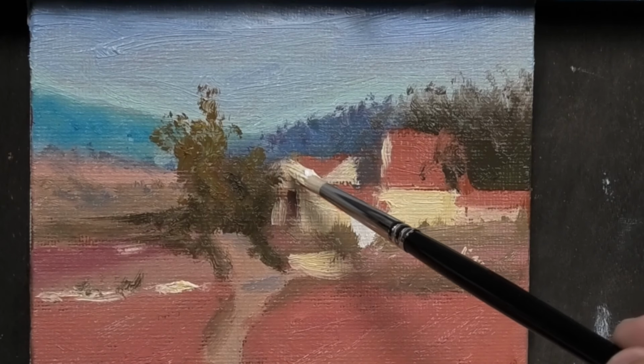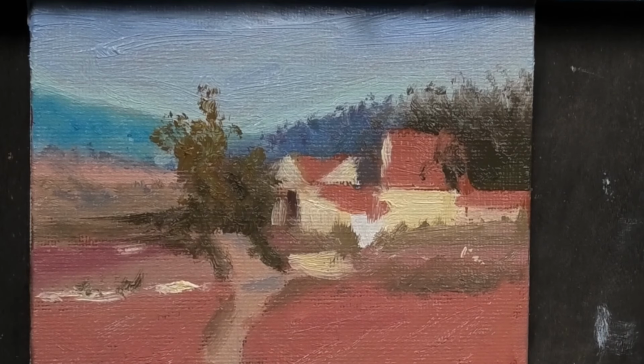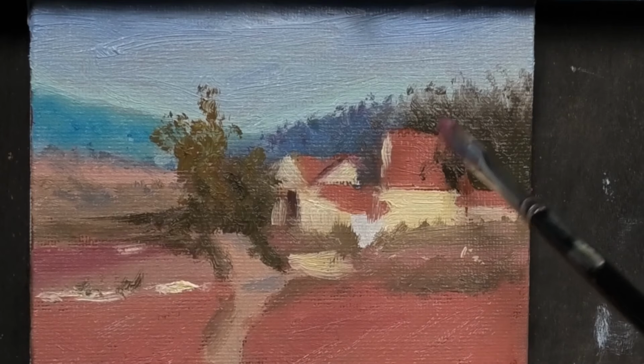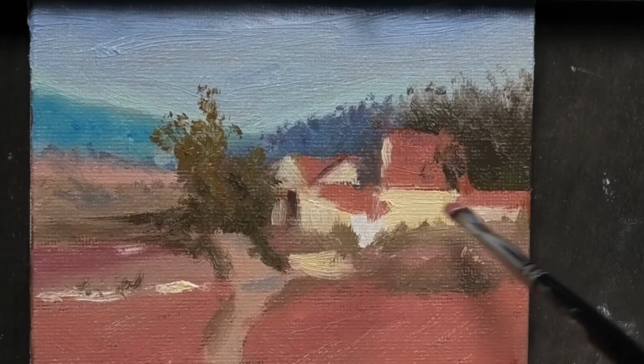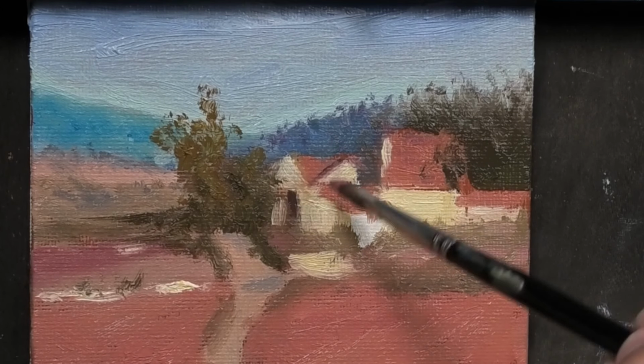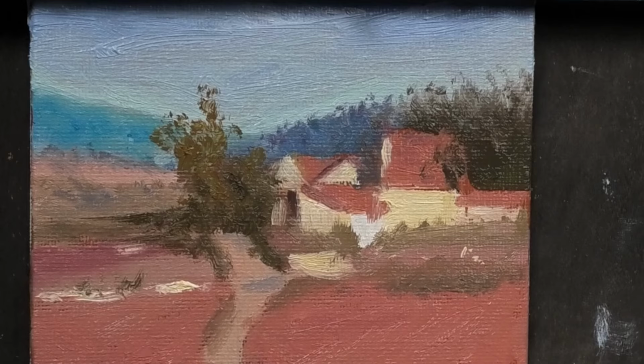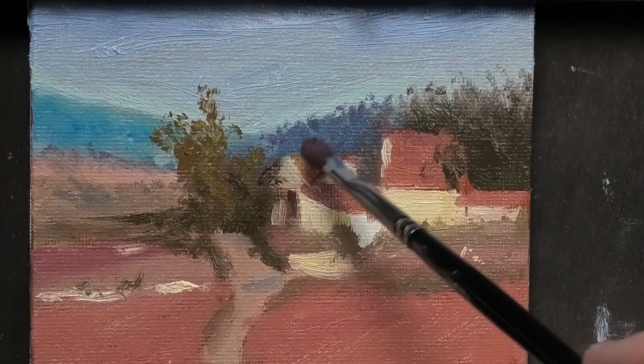A lot of this is not as per the reference, but it's close enough. Does it look like houses? A few darks. Again, a sharp edge and a dark next to a light.